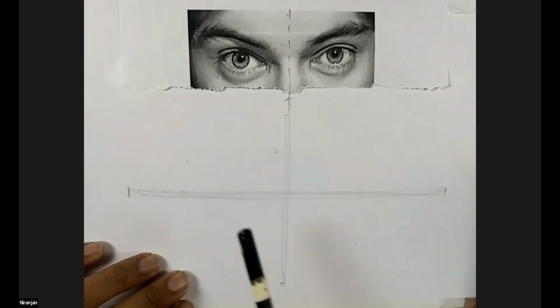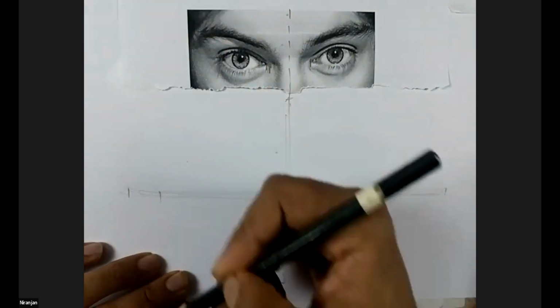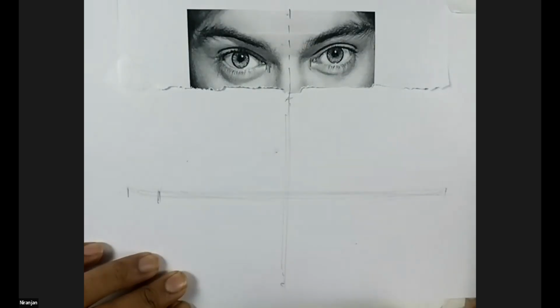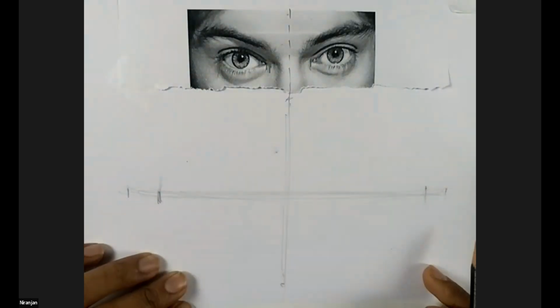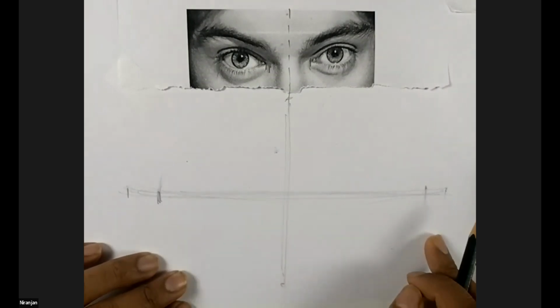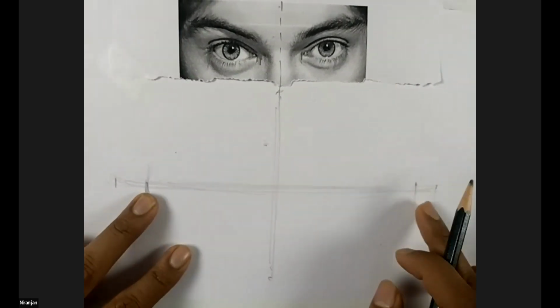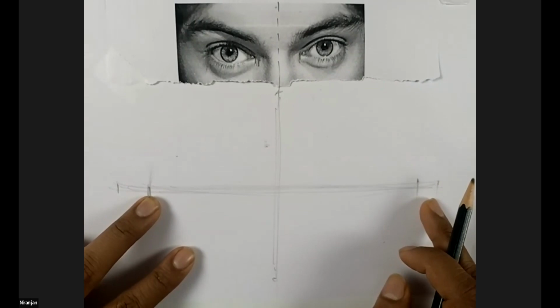The next thing I want you to do is set one edge where you're going to draw, and the other edge where you're going to draw the eyes. Amongst this, where are the extreme ends for both the eyes going to be? I want you to set that. Then you're going to divide this into three equal parts.